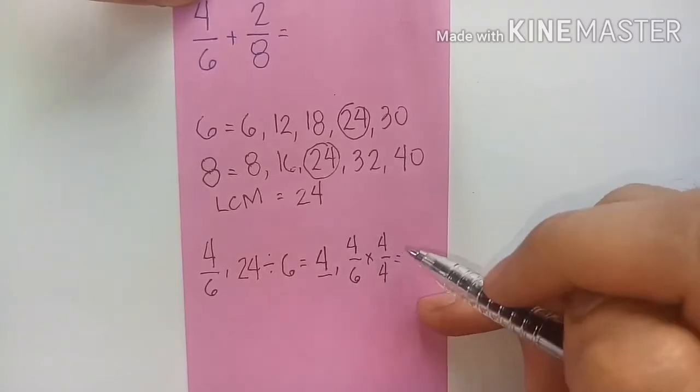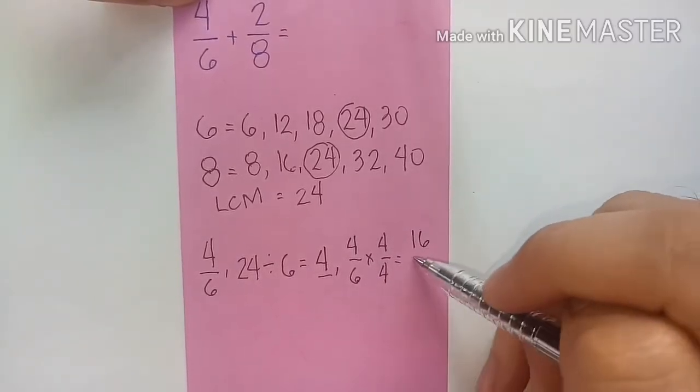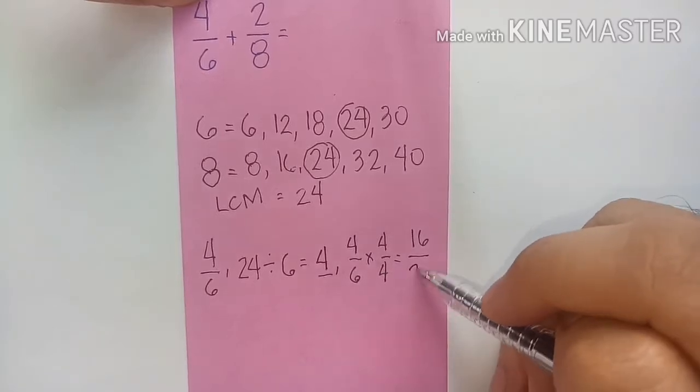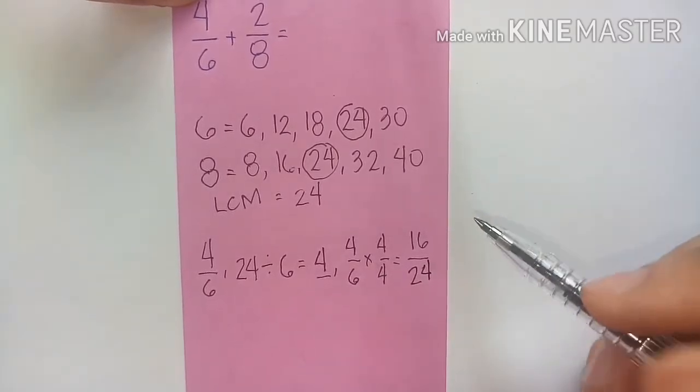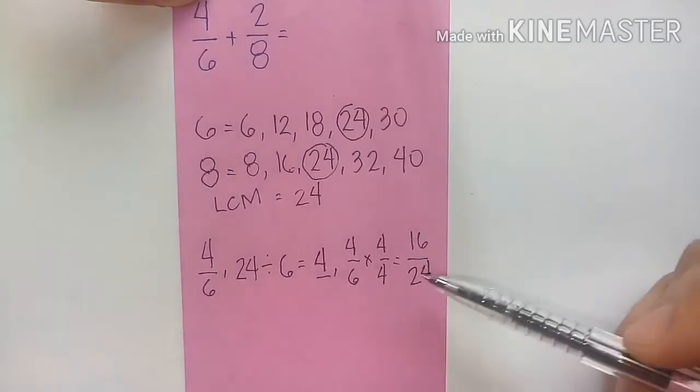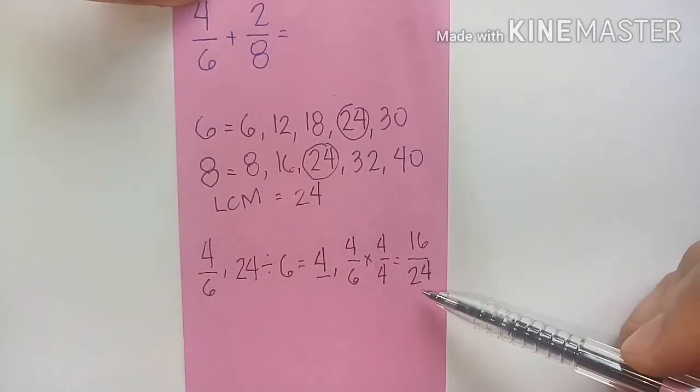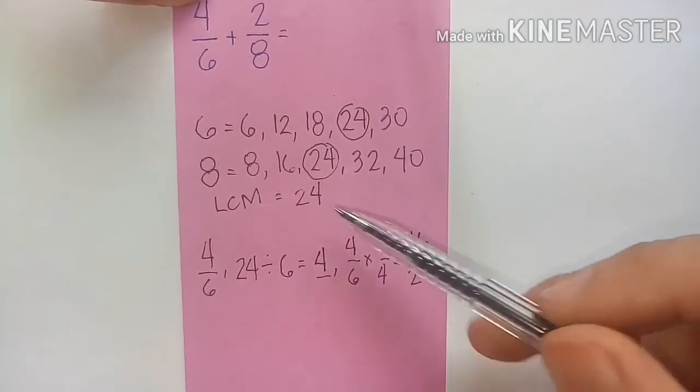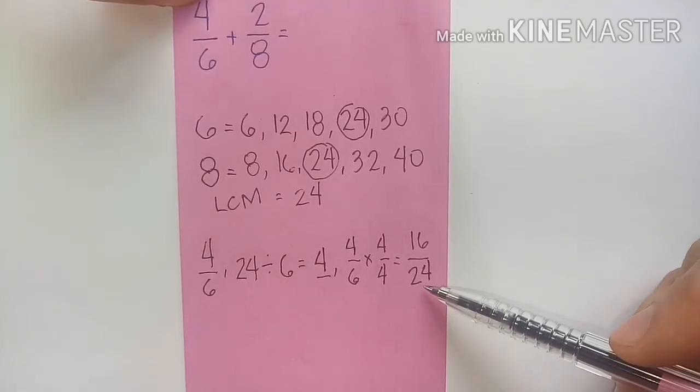So, sagutan natin yan. 4 times 4 is 16 over 6 times 4 is 24. So ngayon, si 4/6 siya na ngayon ay si 16/24. At tama na yung LCM siya ngayon yung LCD.